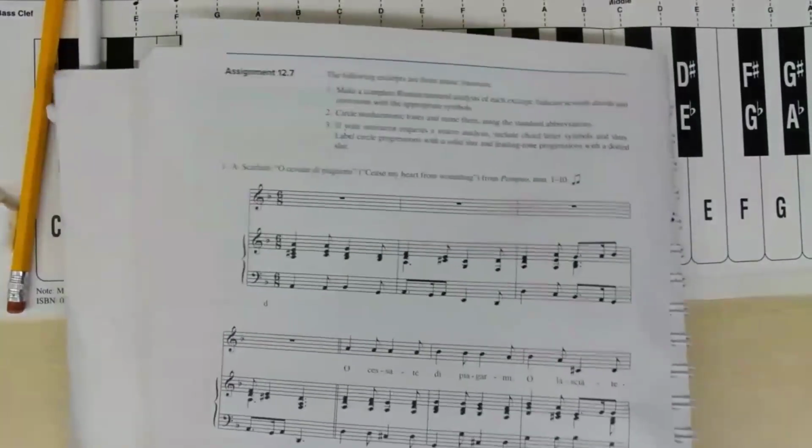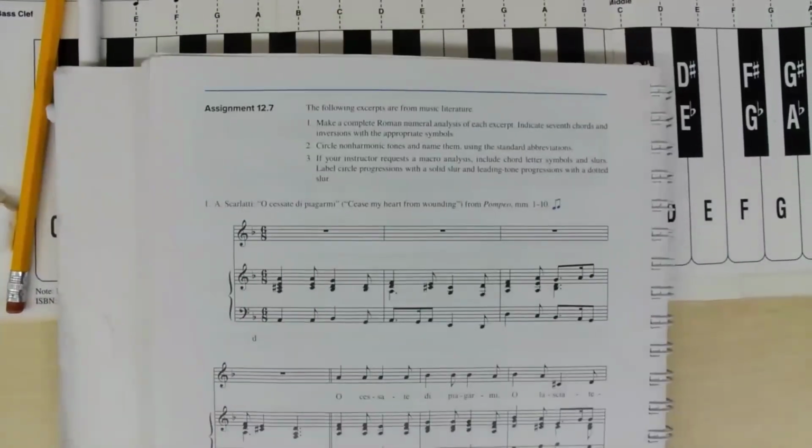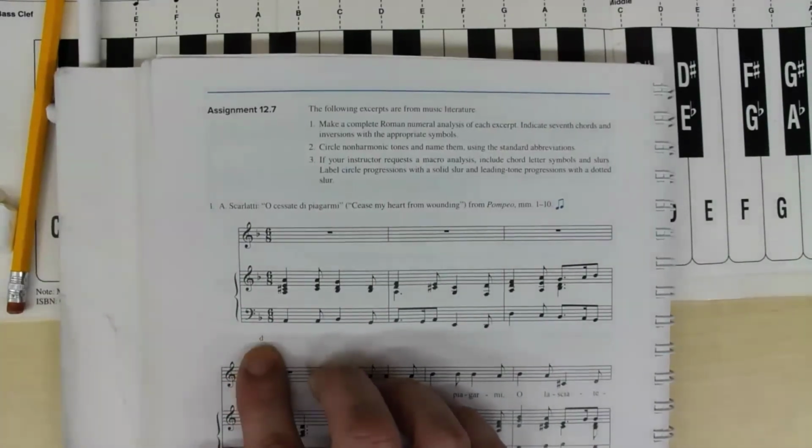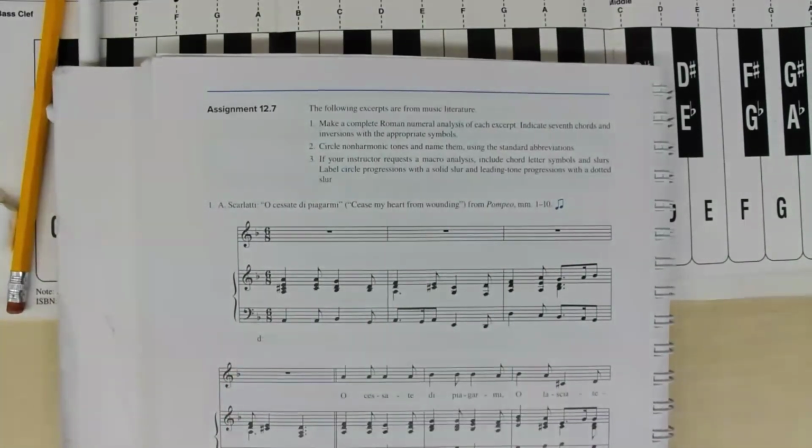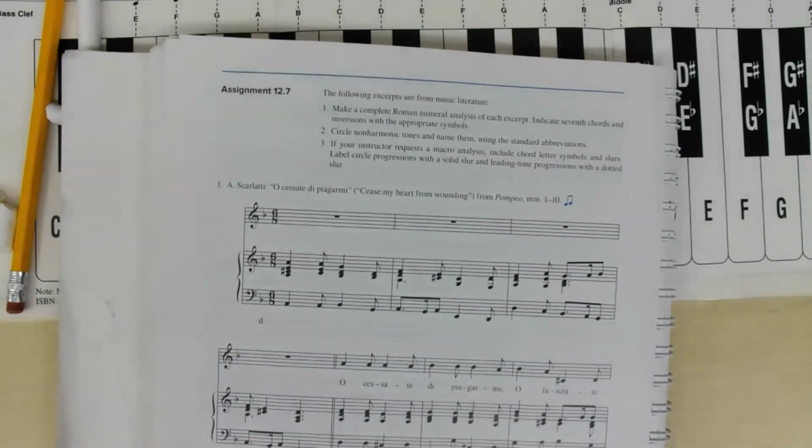Now, if we are on the hunt for full diminished 7 chords, we're in the key of D minor, right? D minor. The dead giveaway, the tell, for a full diminished 7 chord is going to be the leading tone.